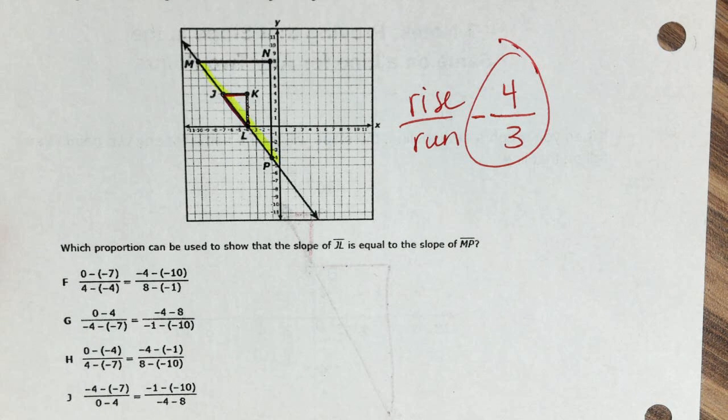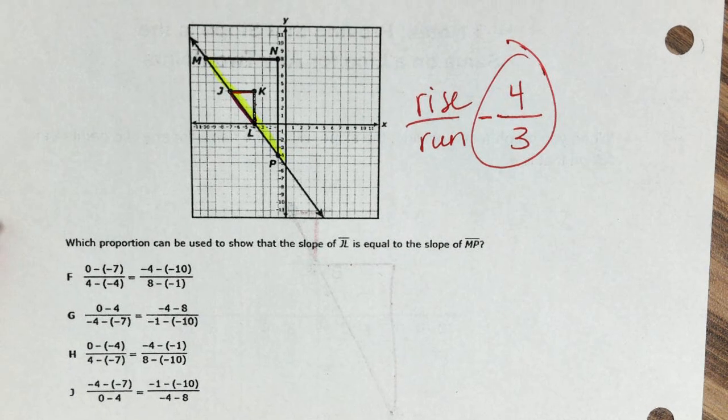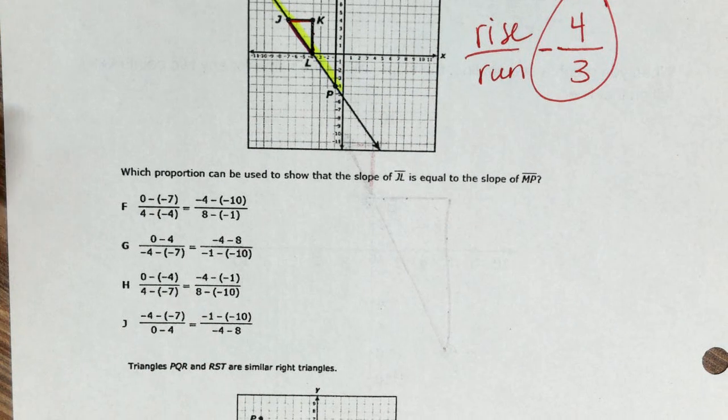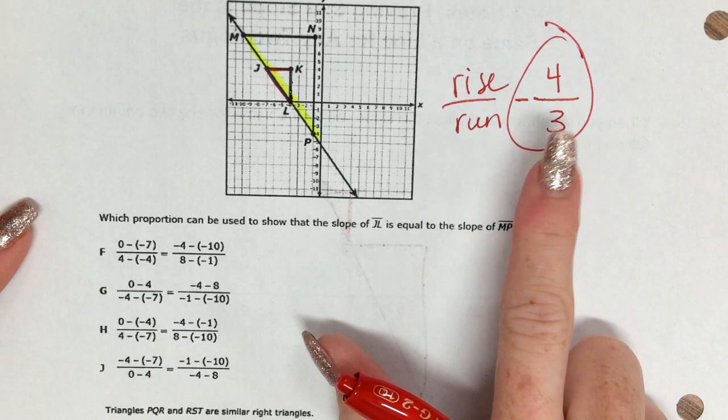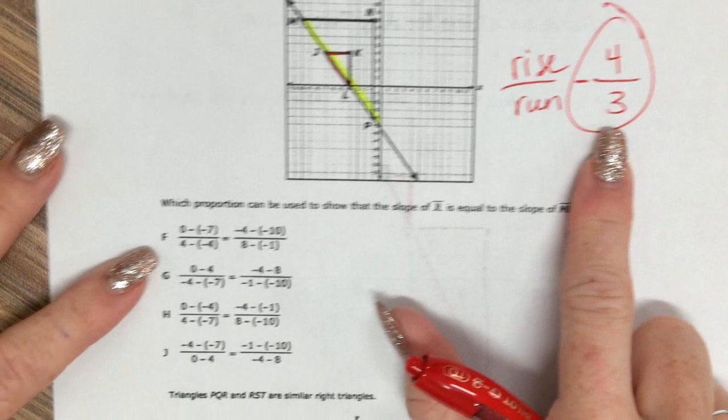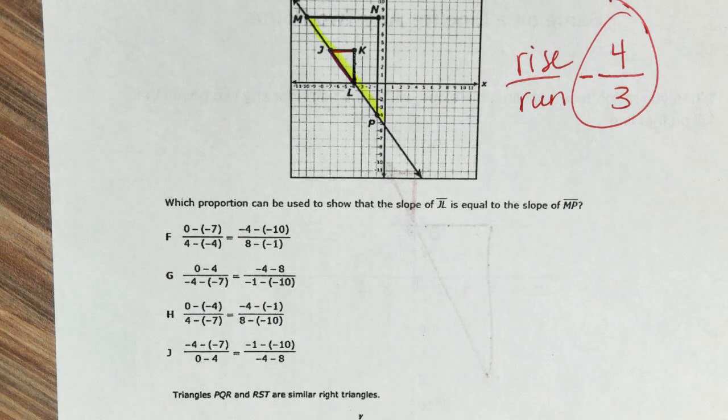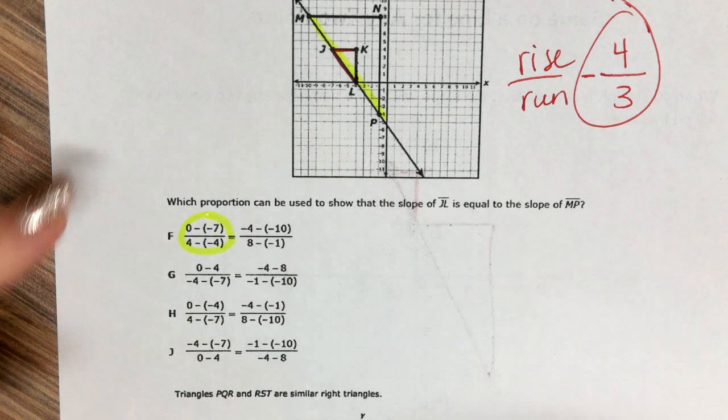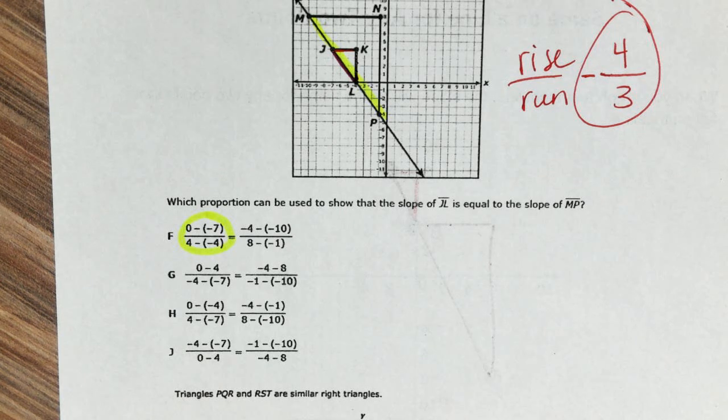Now, to find your answer, all you're going to do is type these in your calculator and see which one gives you that answer. Okay, so for choice F, you're going to type in this into alpha y equals. So everybody get your calculator out.